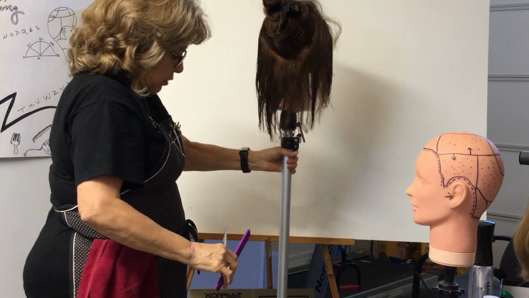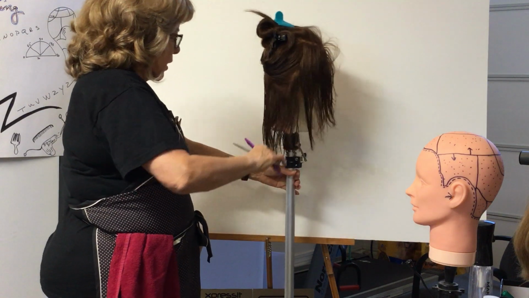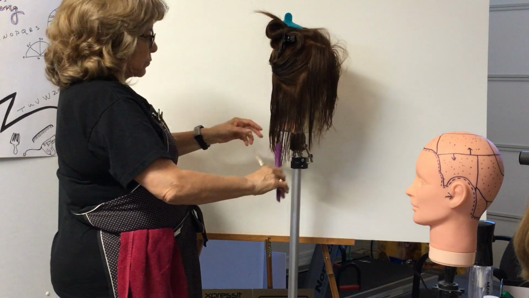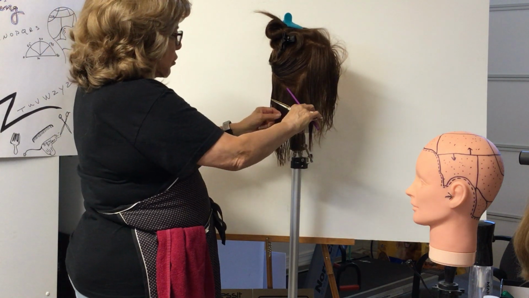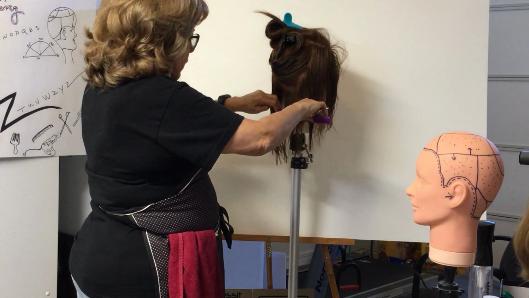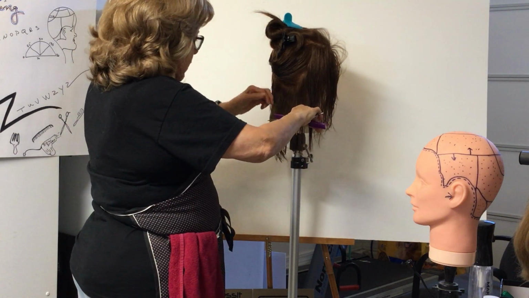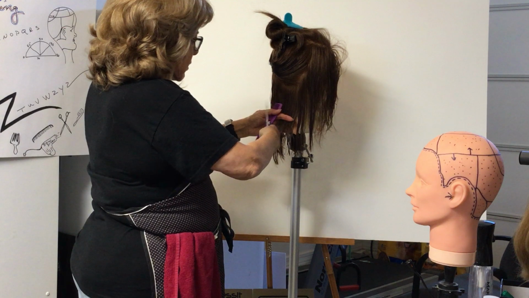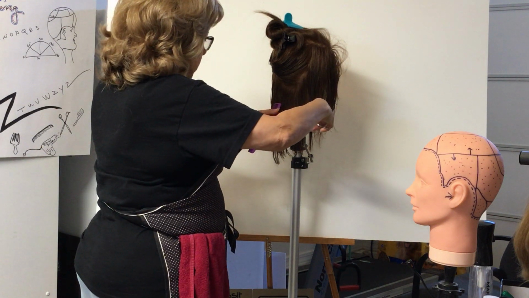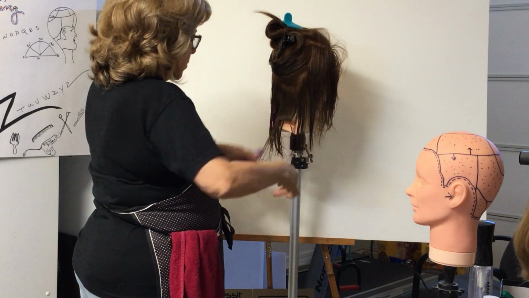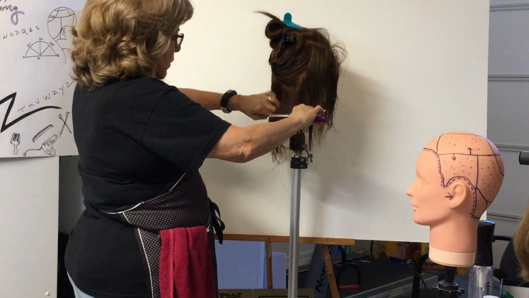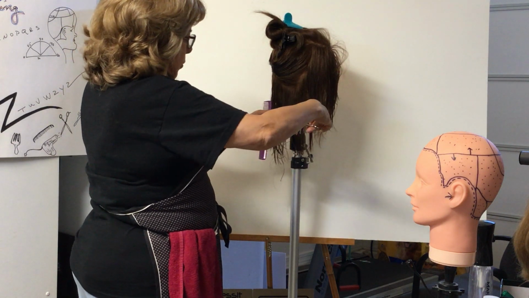All right, so we're going to go down to the center nape. We're going to take it and create just a straight line across at the center nape, just like we did before. All right, at the very center nape.